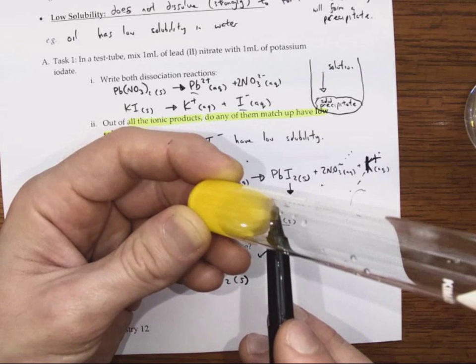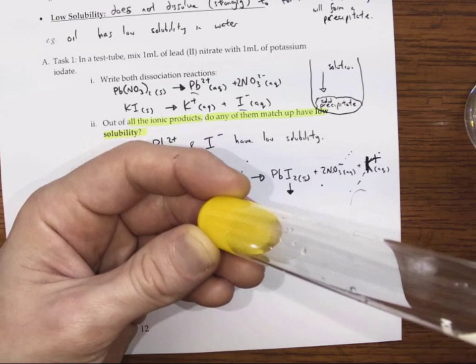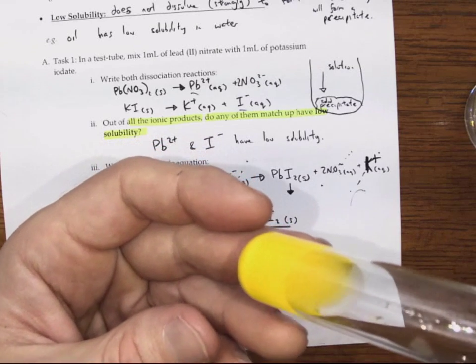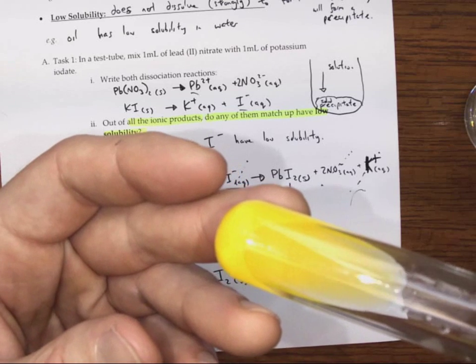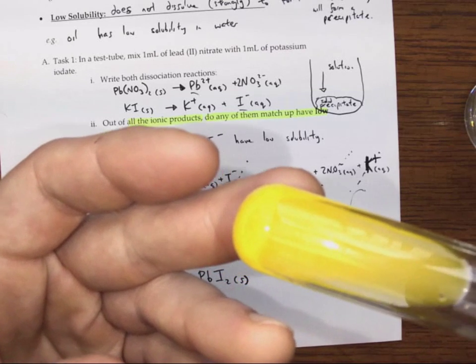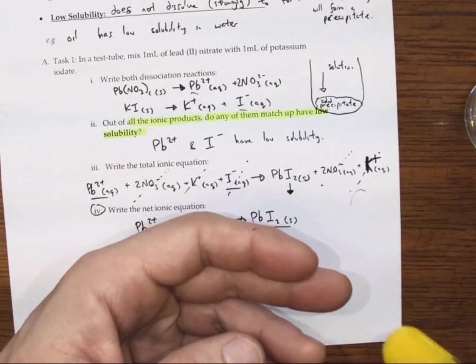Or rather, you can see the difference between the top as it settles and the precipitate lower down. In addition, I don't know how much I can show this, but you can also sort of see some precipitate gathering at the bottom here. Maybe you can't see that so much on video.